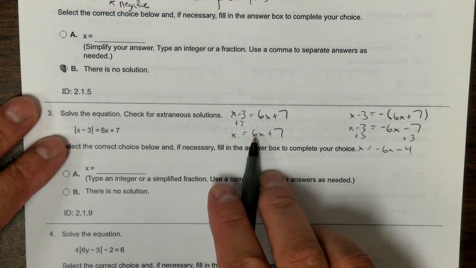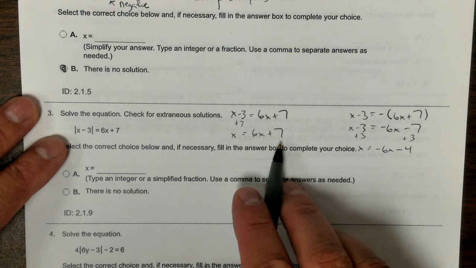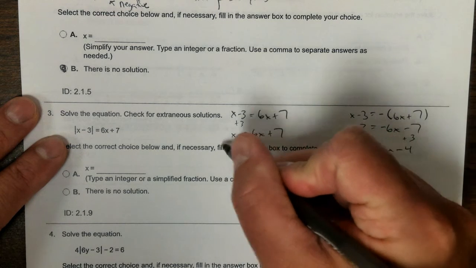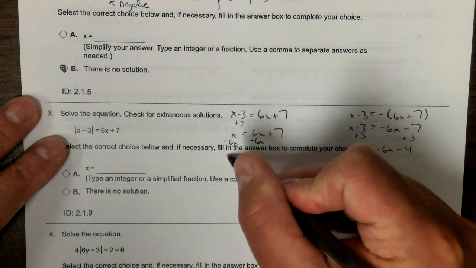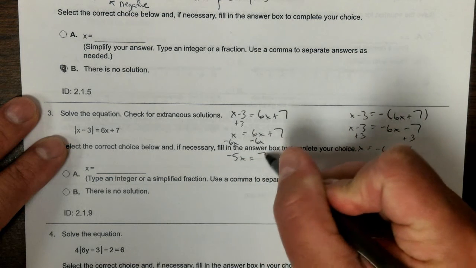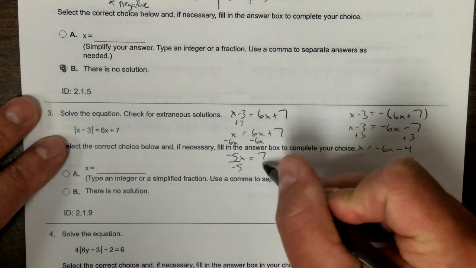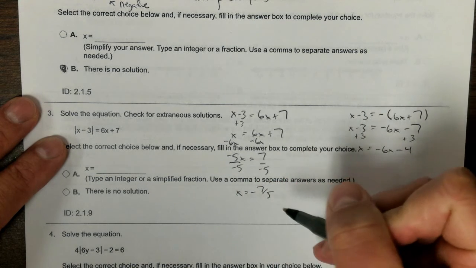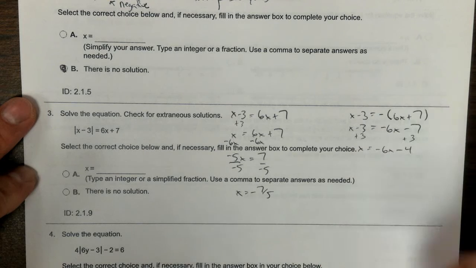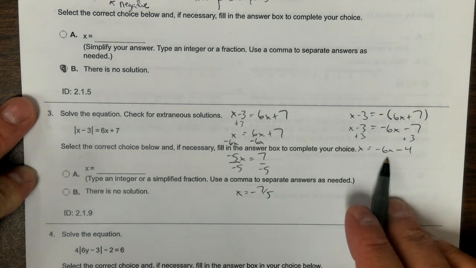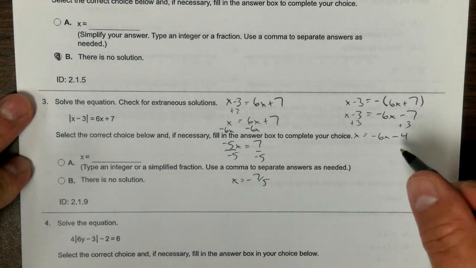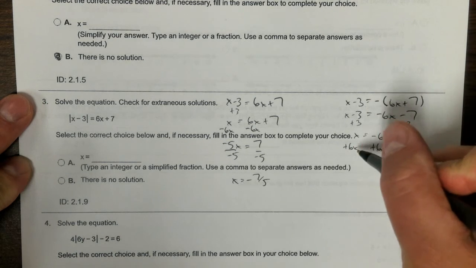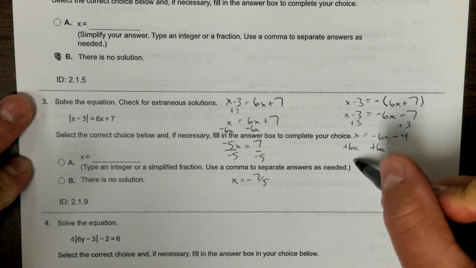So for this one I need to subtract 6x because 7 is the only constant term. And so I get negative 5x equals 7. So x is negative 7/5. And then on this one, I'm going to add 6x. 6x plus x is 7x.